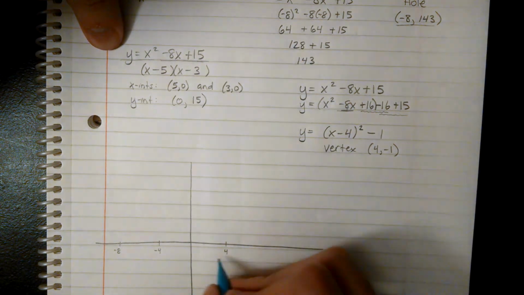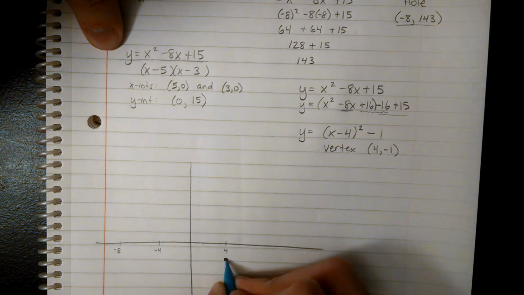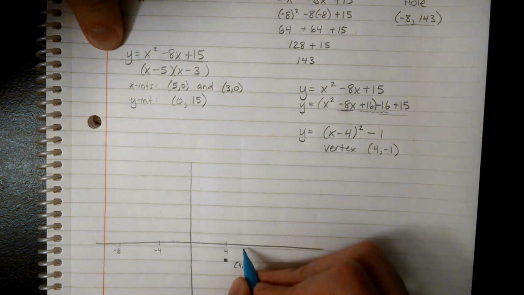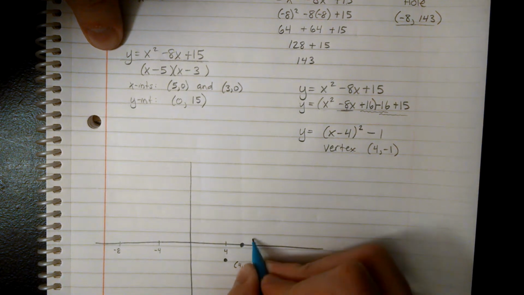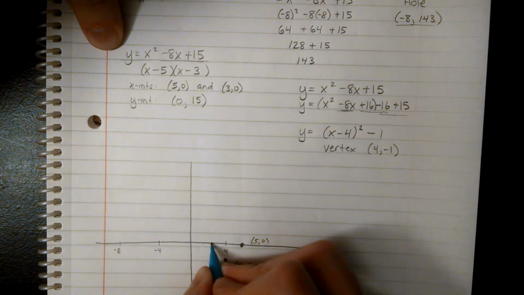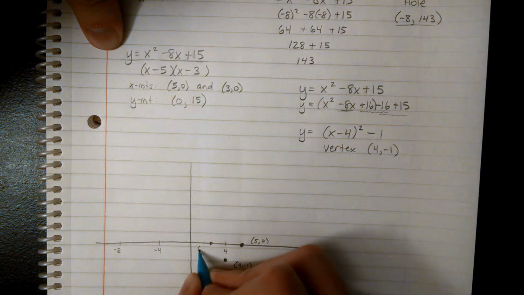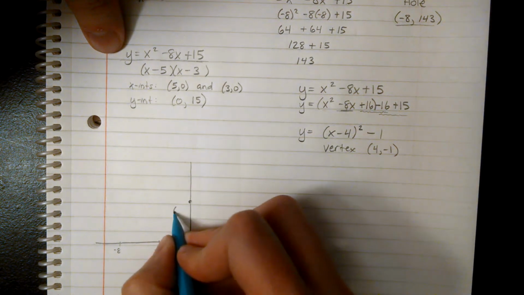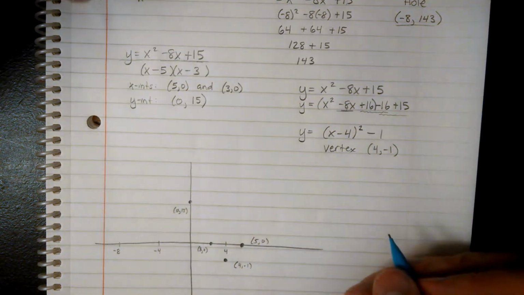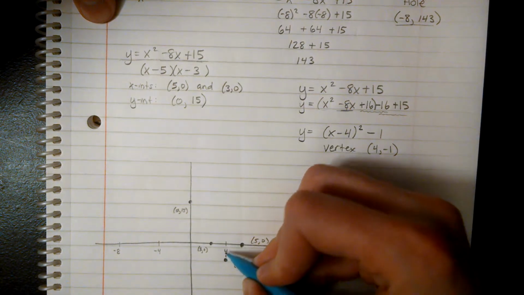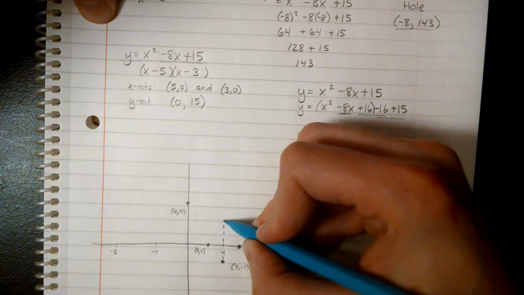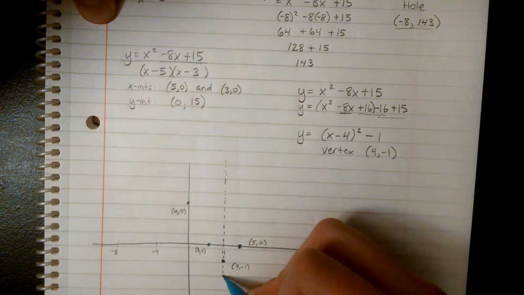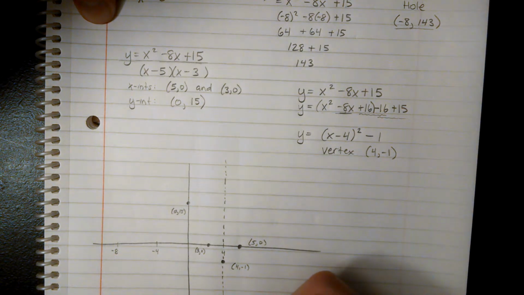So I got my vertex at 4, negative 1. We'll call this point here 4, negative 1. I got an x-intercept. I'm going to label this point as 5, 0. And another x-intercept at 3, 0. Have a y-intercept at 0, 15. Keep in mind my axis of symmetry, the thing that cuts the parabola in half, would be this imaginary line at x equals 4.